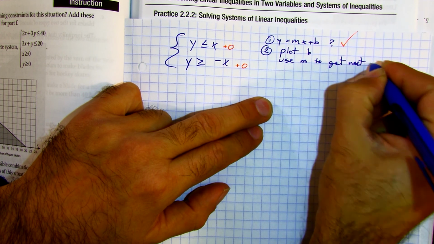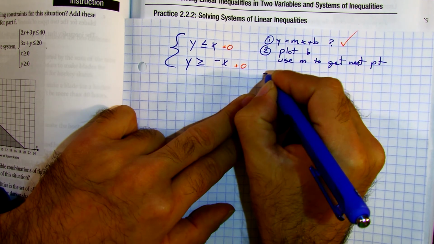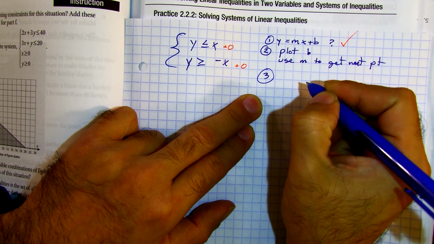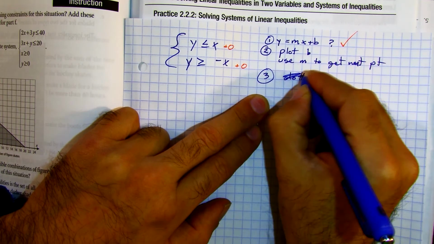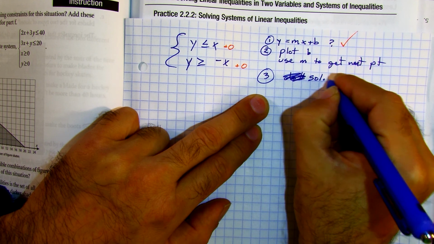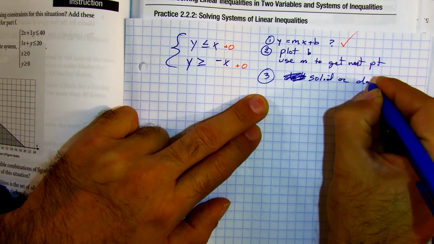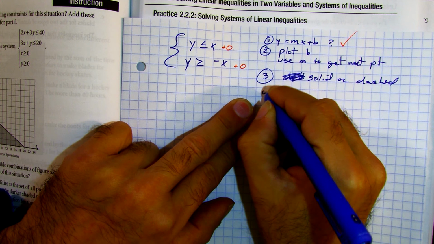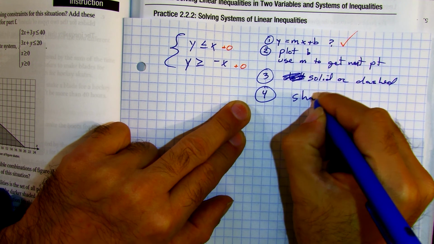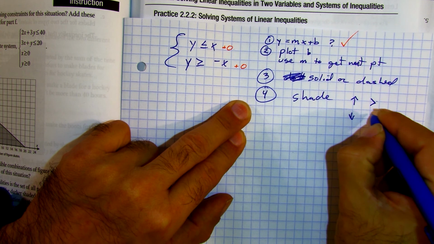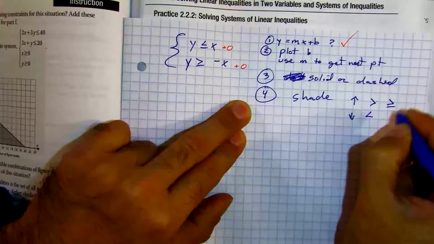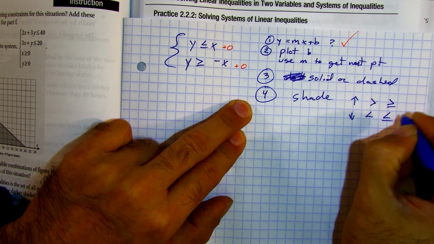Number 1, we already did. Number 2, then 3 is solid or dashed. And 4 is shade. You shade above if it's greater than, you shade below if it's less than, or the equal option.